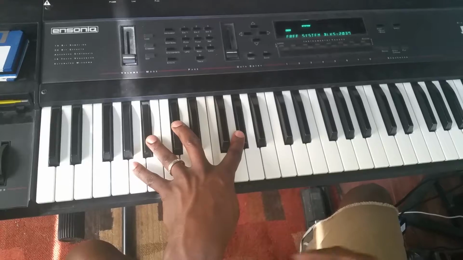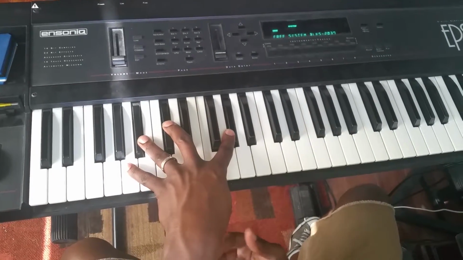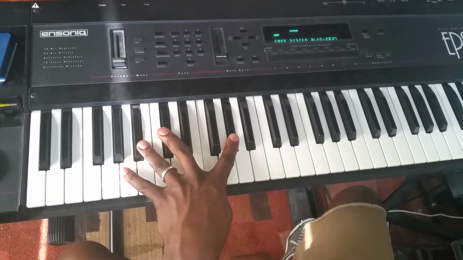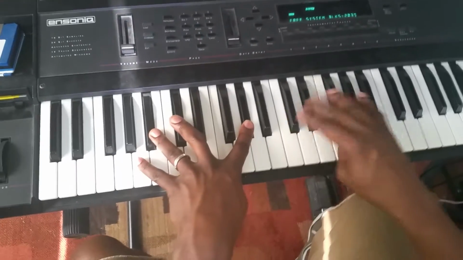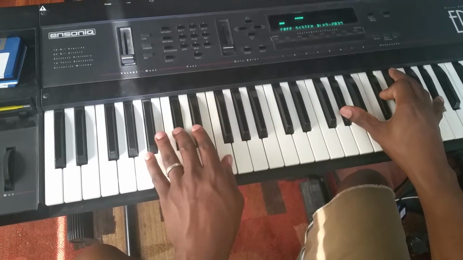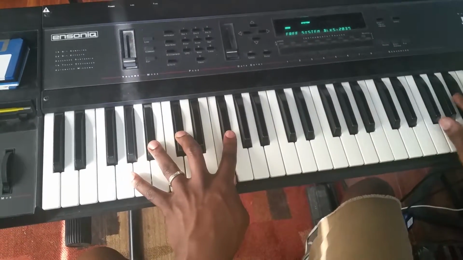Yeah. I mean, there are so many different ways to think about it. You find what works for you. That works for me, where I think, okay, that third interval and play the major scale.